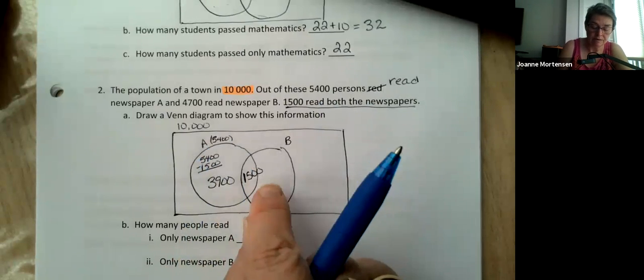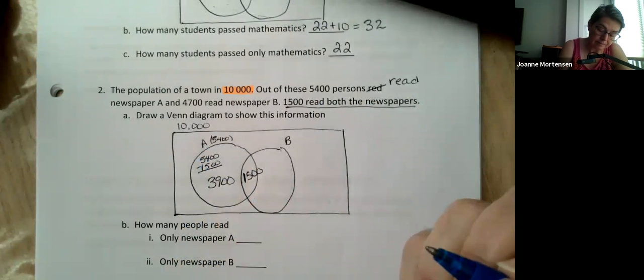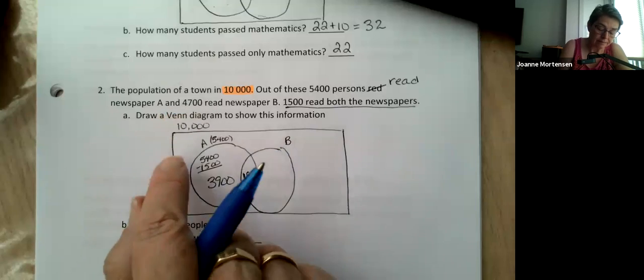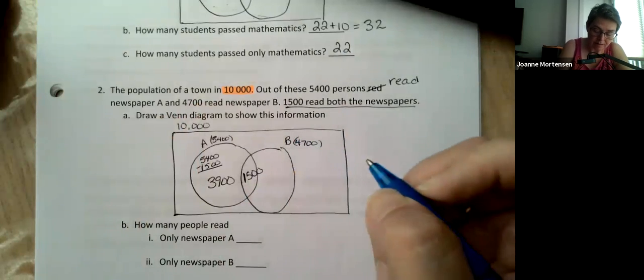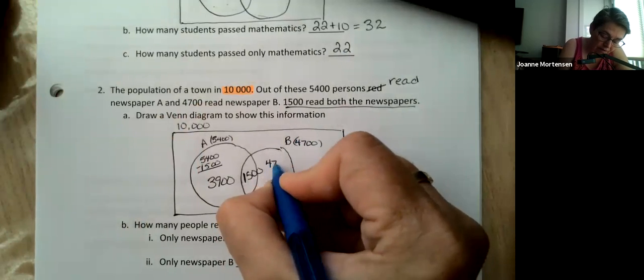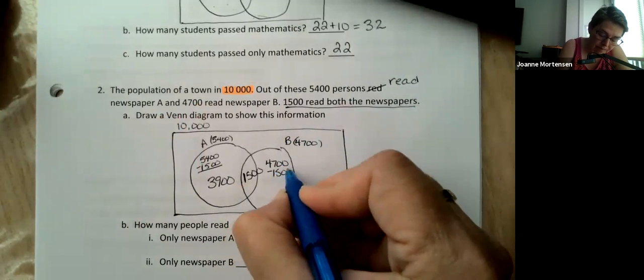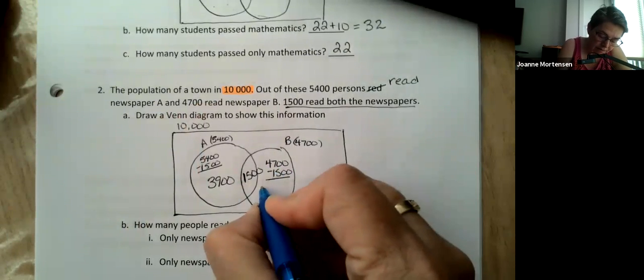So what I want you to do is figure out how many only read B. What do you got? We have 4,700 that read B. So I'm going to put 4,700 here minus, we already counted 1,500 of them. That leaves me 3,200.